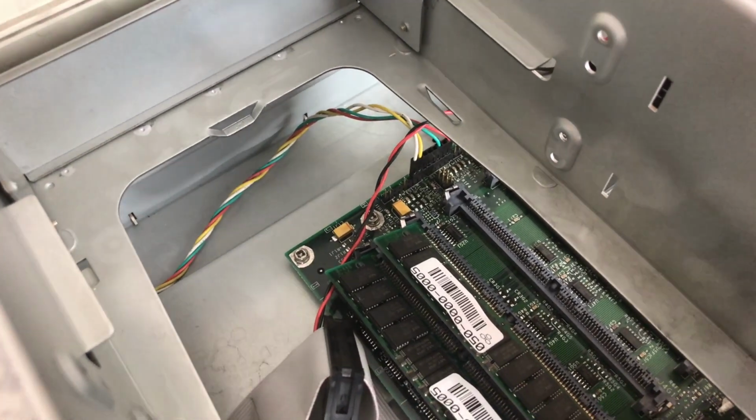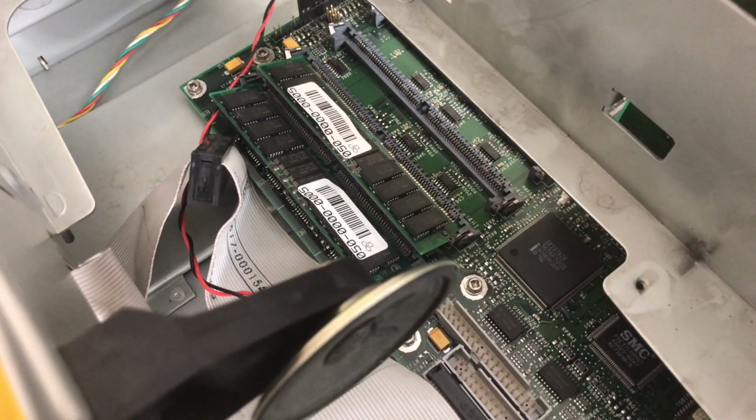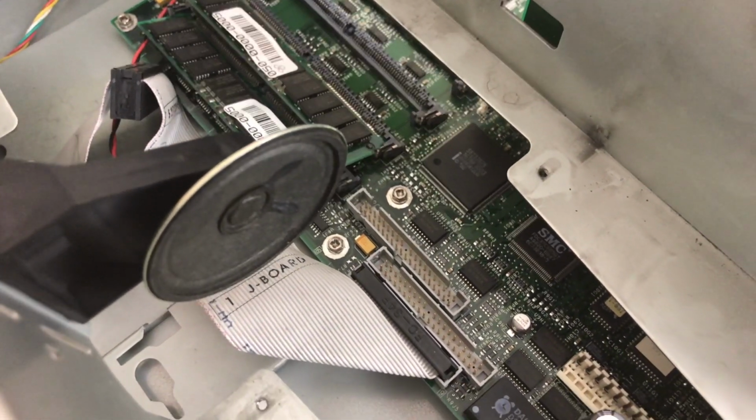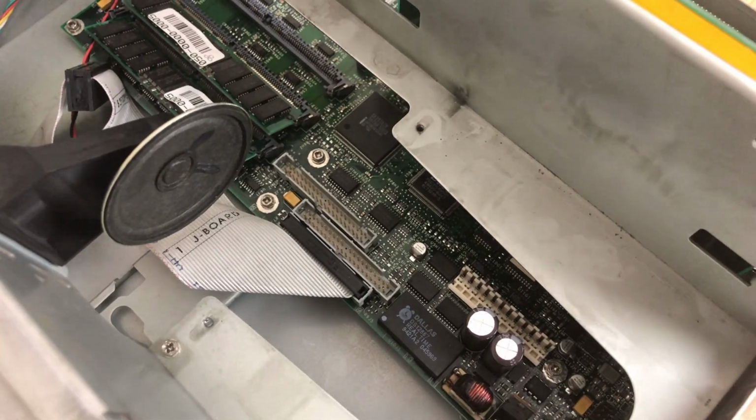So the PC is equipped with 16 megabytes of RAM, 2 times 8 SIMMs. Here we see the PC speaker. It has an integrated IDE controller and floppy controller, and the infamous Dallas RTC.